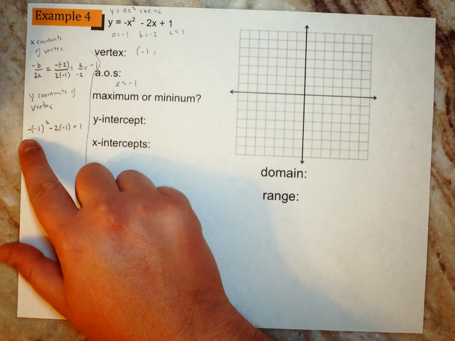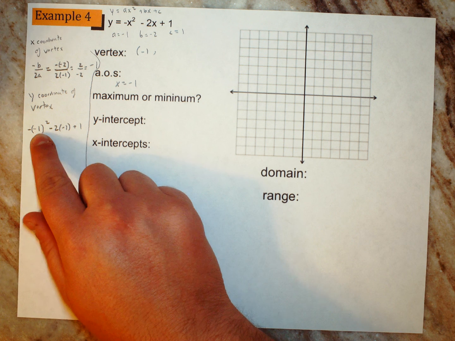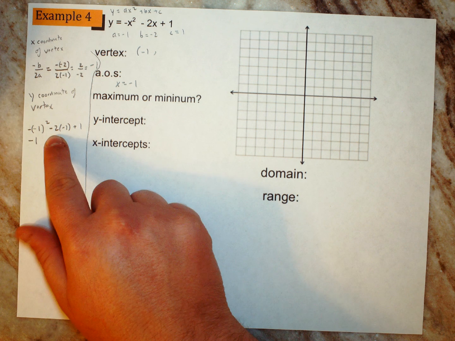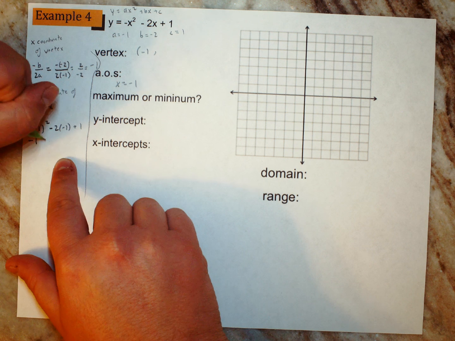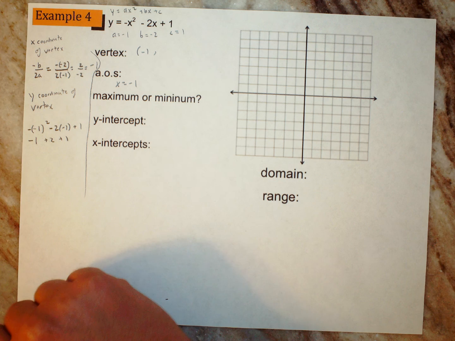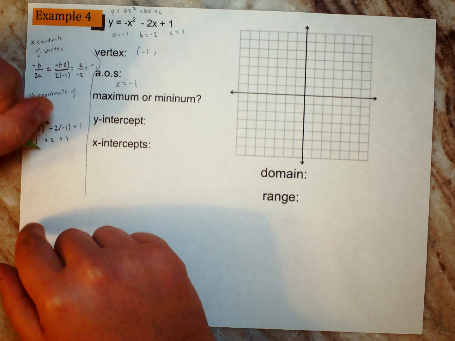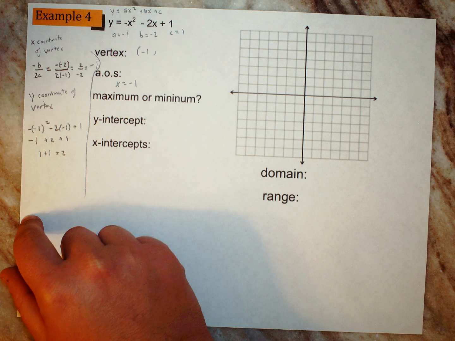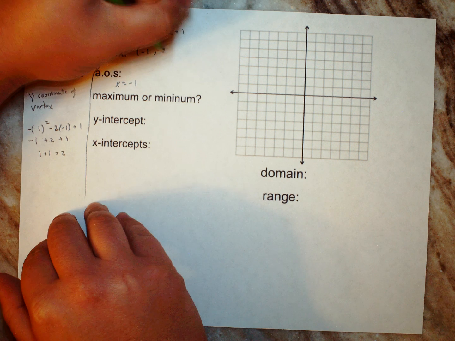So be careful of this negative in the front. -1 squared is 1, and we got the negative. -2 times -1 is plus 2, plus 1. So -1 plus 2 is 1, plus 1 equals 2. So this is -1, comma 2.